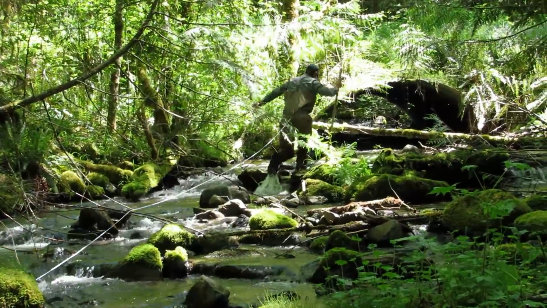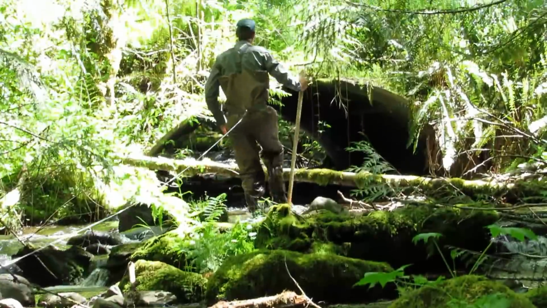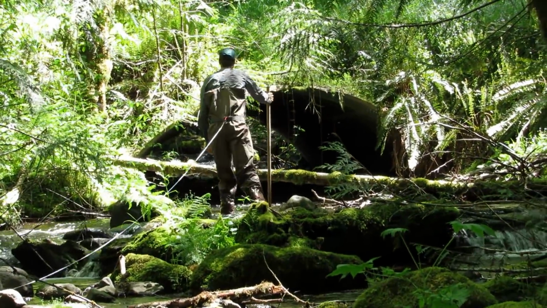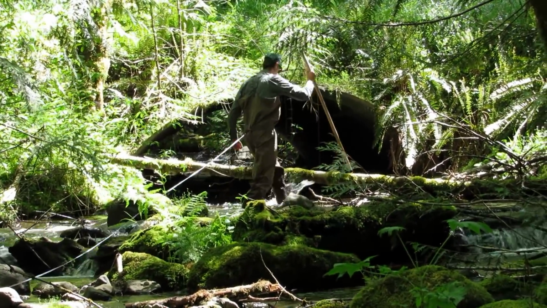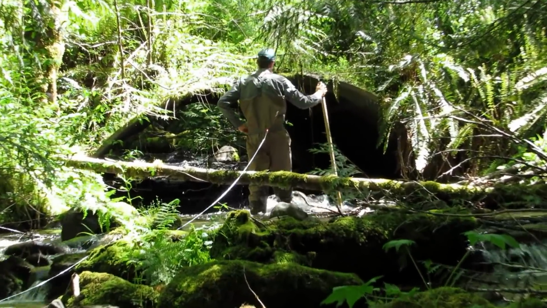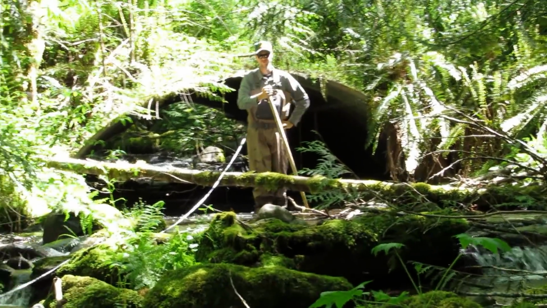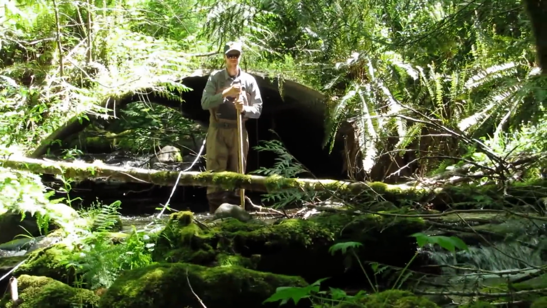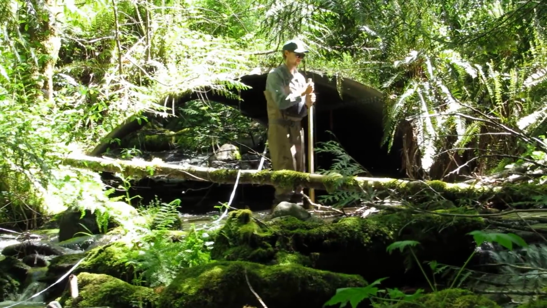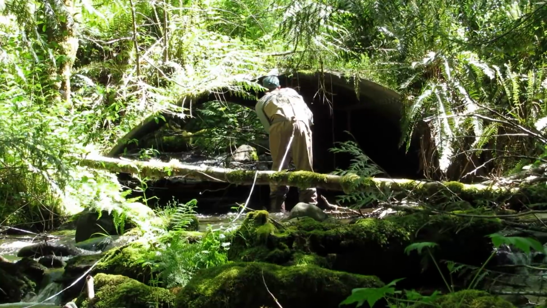This is a fast water unit, and as you can see up ahead, we have a culvert coming up. So now that he's come to the top, he just said cut, and we just finished up that fast water unit.